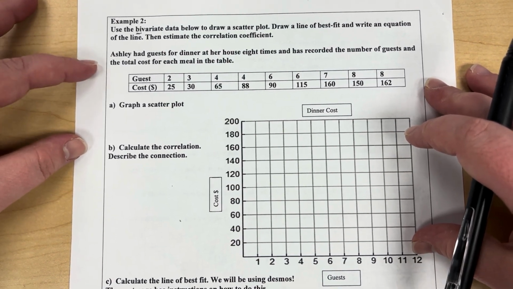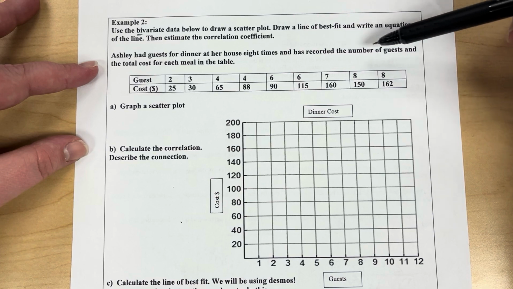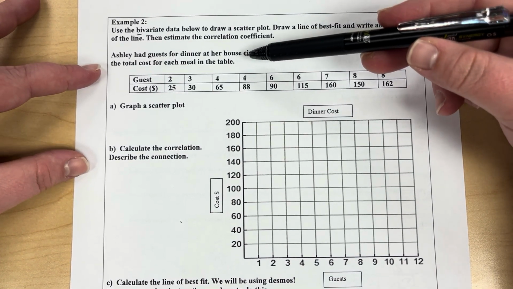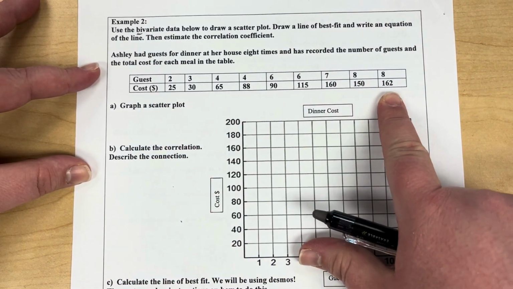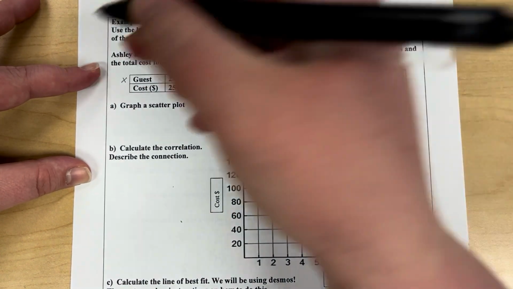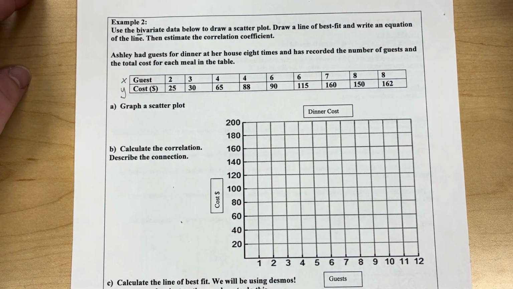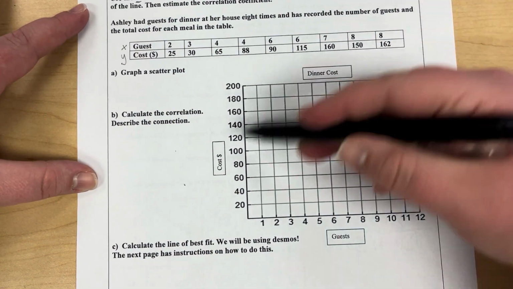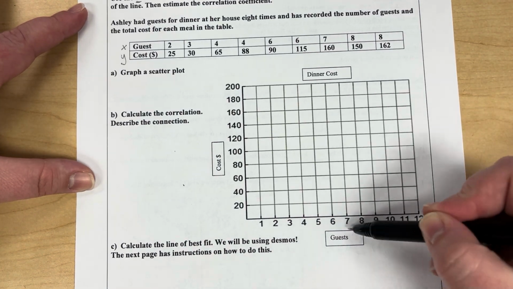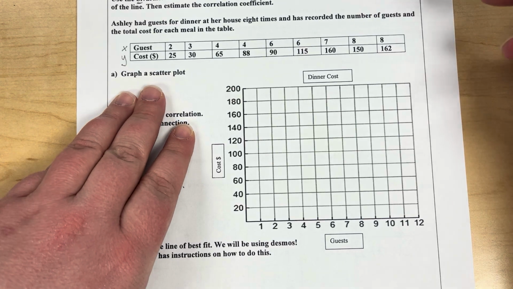Okay? All right, so it says Ashley had guests for dinner at her house 8 times and has recorded the number of guests and the total cost for each meal in the table. So here's the table here. We know that the number of guests is our independent variable, or our x, and the cost is y. Our dependent variable is y. And you can see that in the table here, right? So we have guests down here on the x-axis, costs down here on the y. So the first thing we need to do is graph a scatter plot.